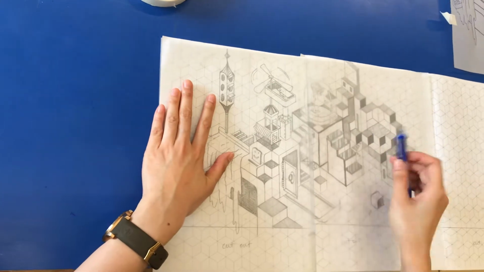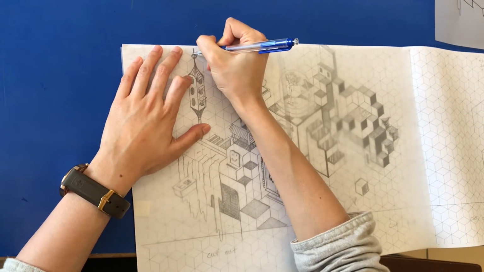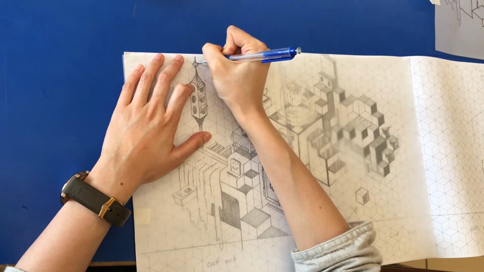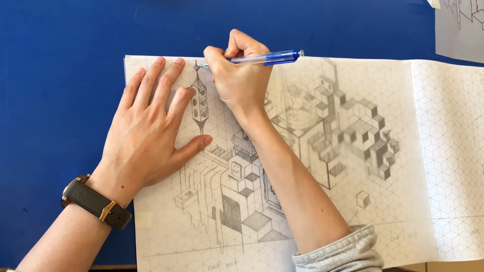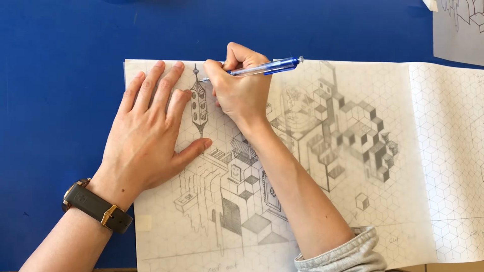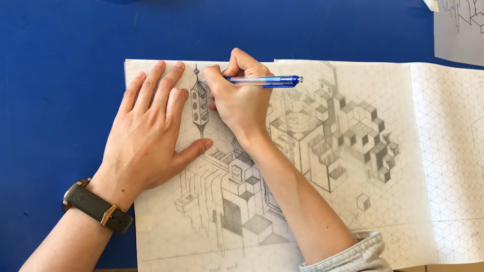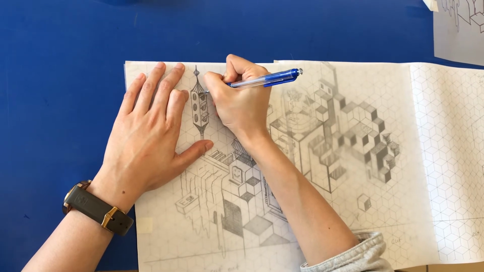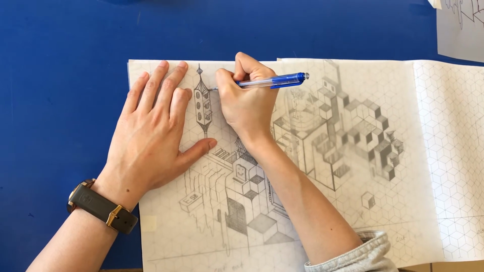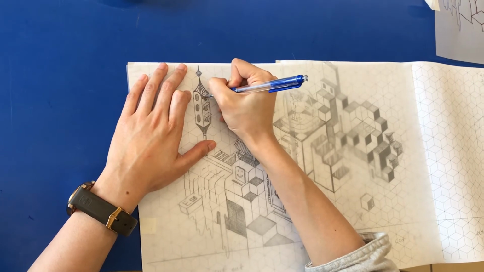Then you can use the blue ball pen to redraw all those details from your drawing, to trace back all those lines that you have drawn originally.